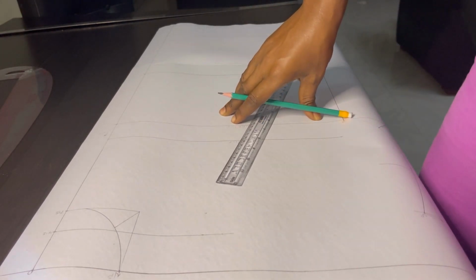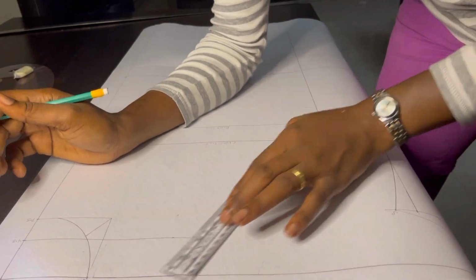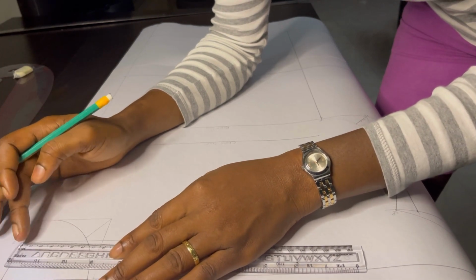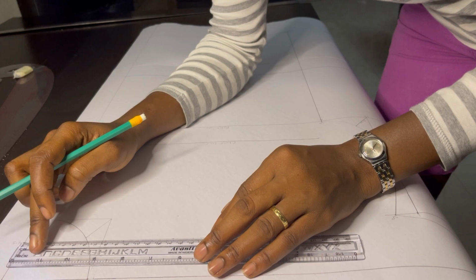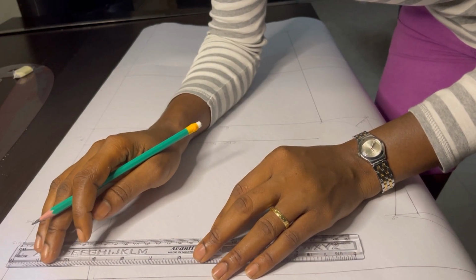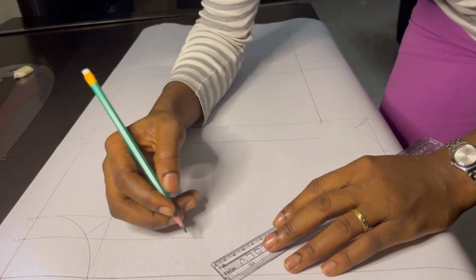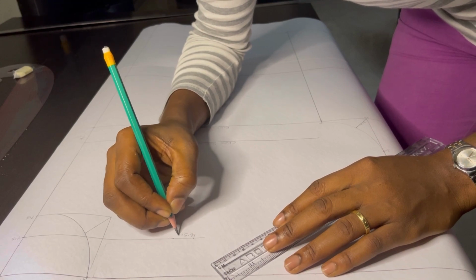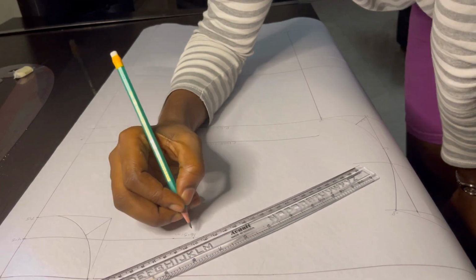Next is to mark on your shoulder line 16.5, which is a guide to drawing your shoulder. So 16.5, this is a guide to drawing your shoulder. So this is 16.5 and it's fixed. 16.5 cm is fixed for everyone.